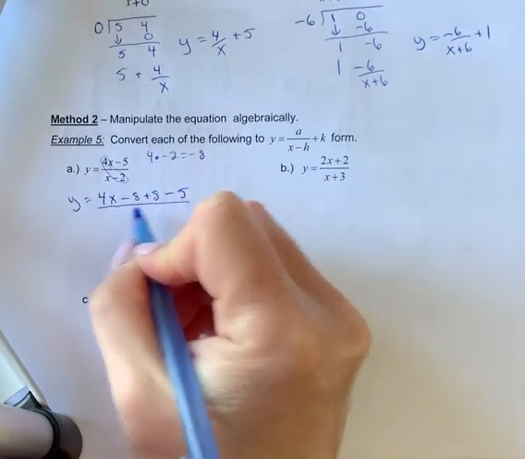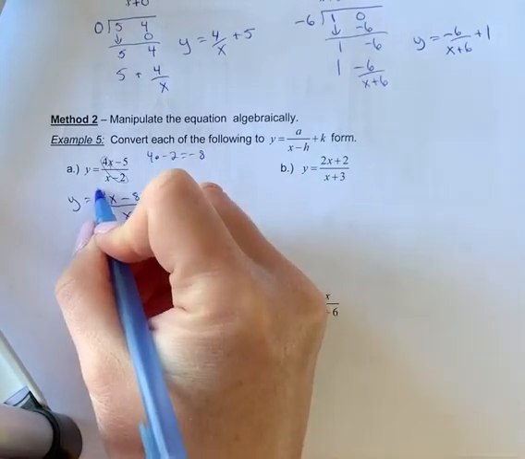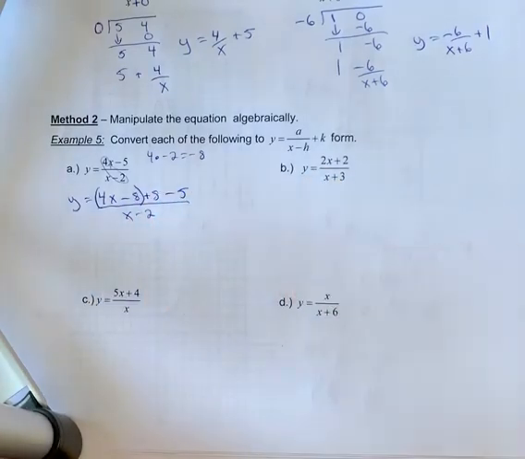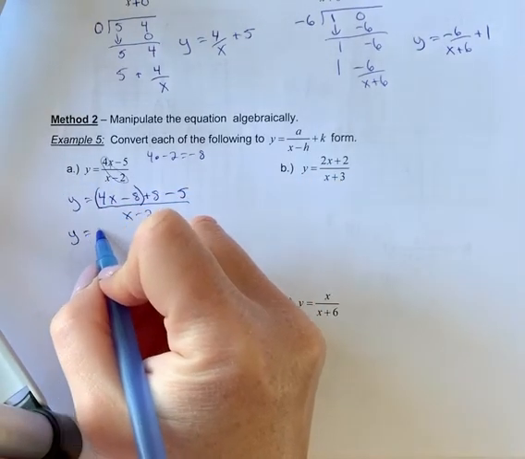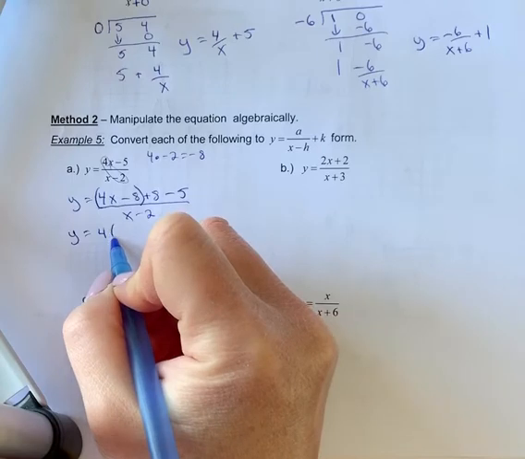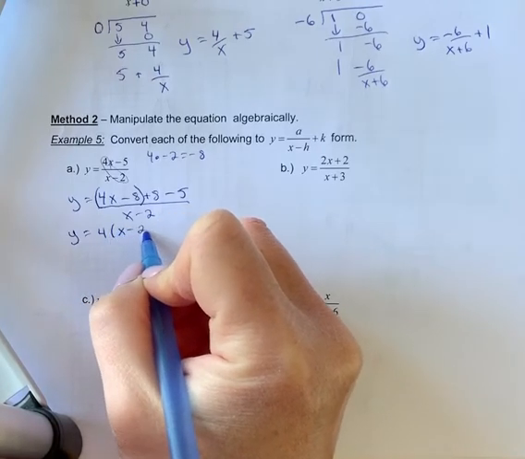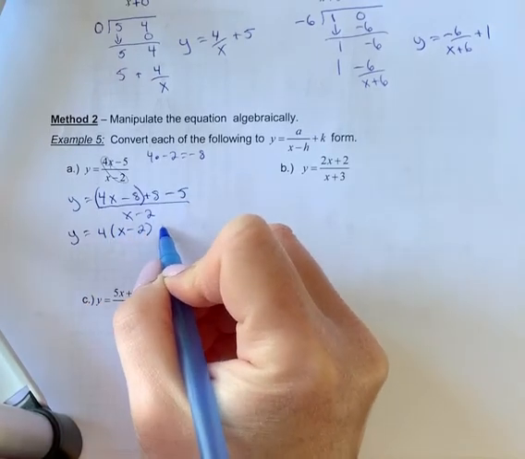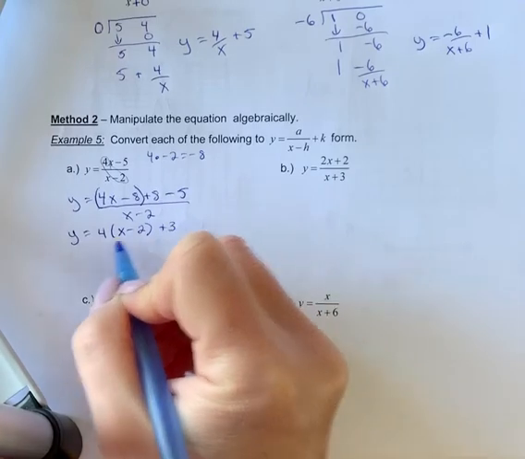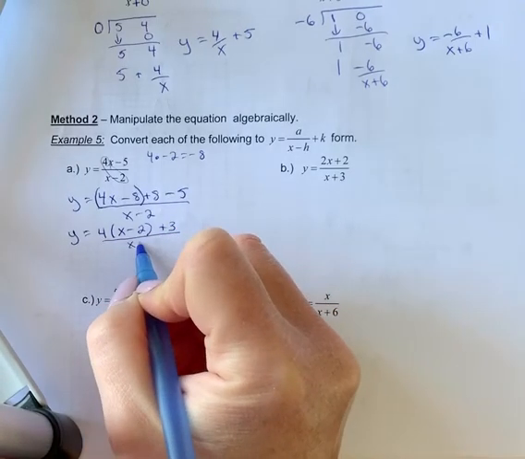Okay, I'm not touching that denominator. But what this does is it allows me to group the first two terms always and factor. So I can factor out a 4. And this gives me x minus 2. 8 minus 5 is going to be +3. And this is all over my x minus 2 still.